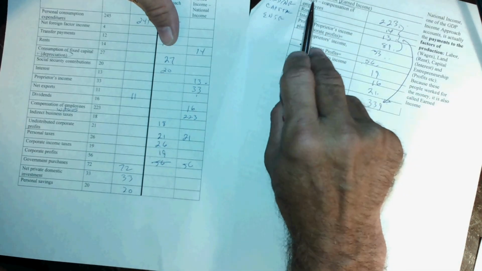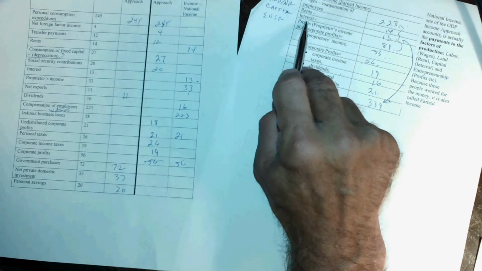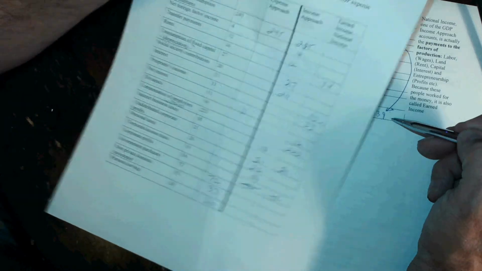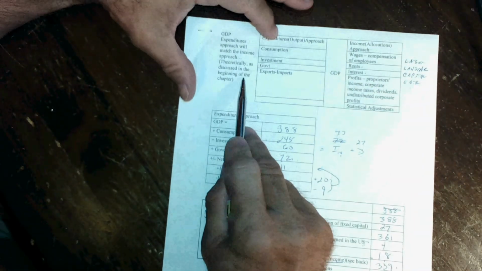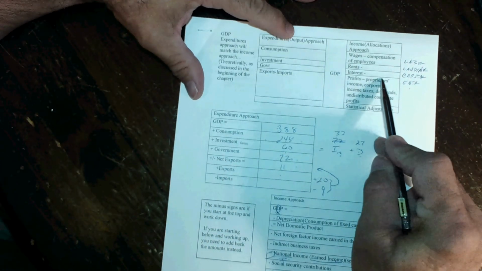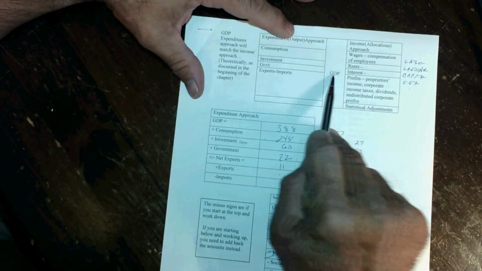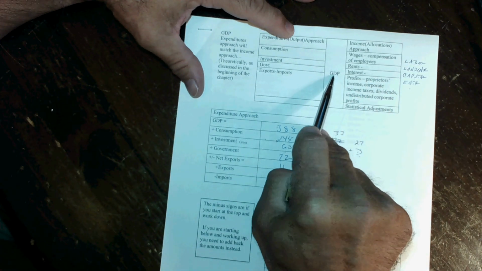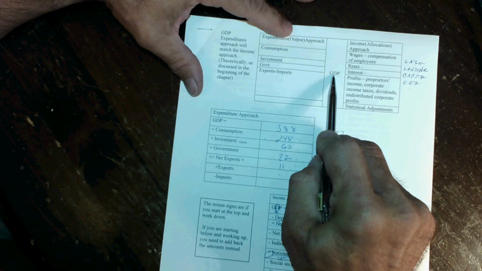Earned income. Because people who work either as labor, land, capital, or entrepreneur are earning their income. That earned income is equal to this line on the total income line. And this is a demonstration of how the expense approach is equal to the income approach to calculate GDP, one of the three major measures of economic output.